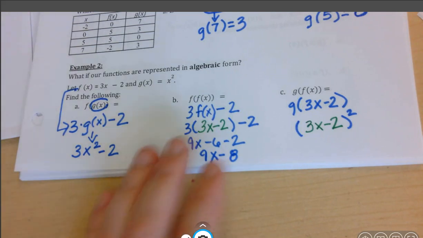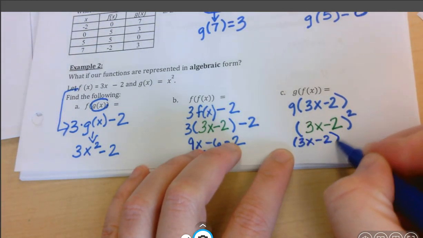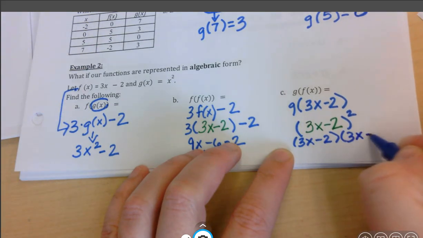All right, so now to square it, we're going to have to multiply it by itself. 3x minus 2 times 3x minus 2. We're kind of running out of space, but we'll make it work.